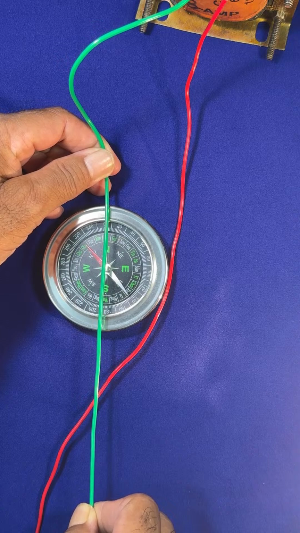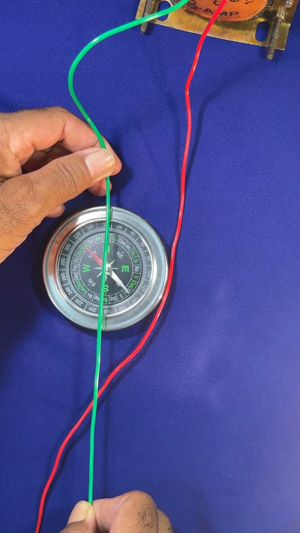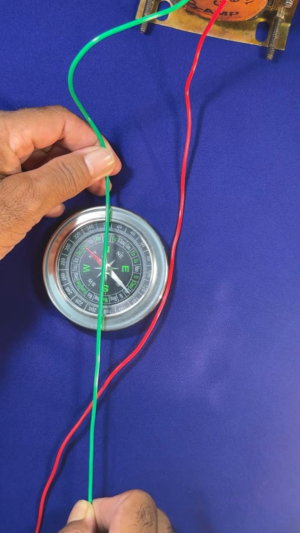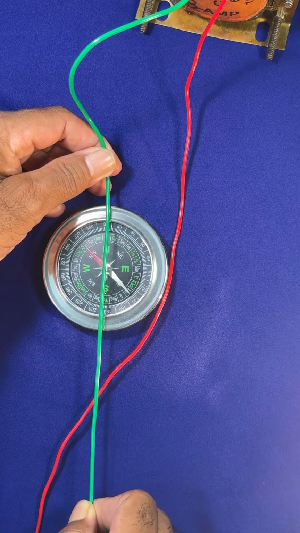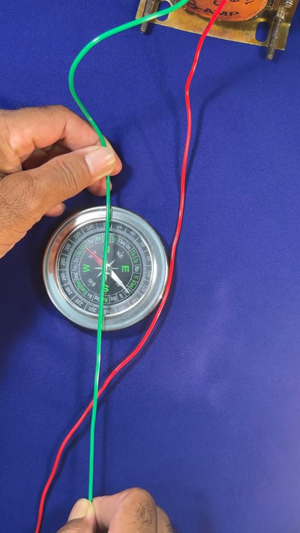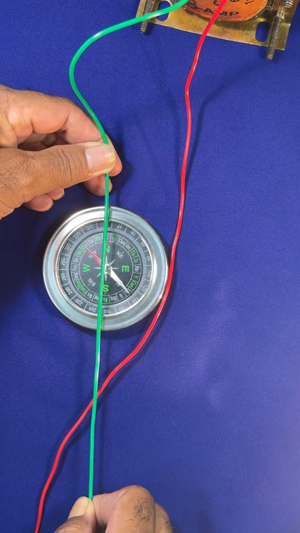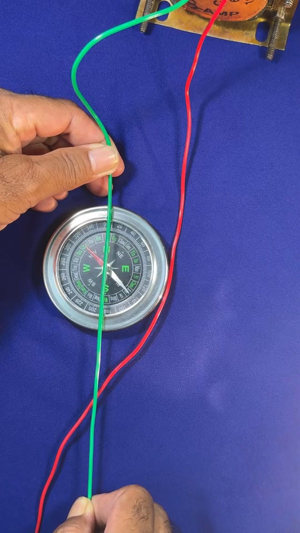See, this is so exciting. I don't have any words to express the happiness I get by doing this experiment. I am learning, and at the same time, I also show my viewers who join me online to enjoy the beauty of science. So this is again the same experiment, but in a reverse direction.